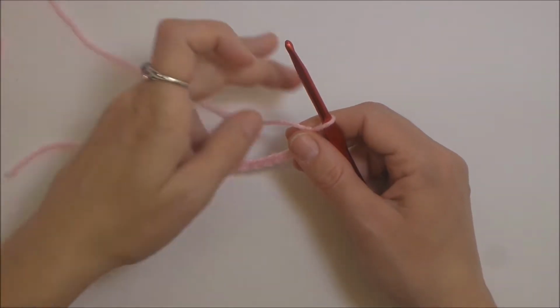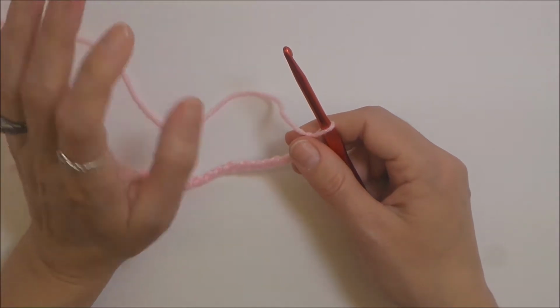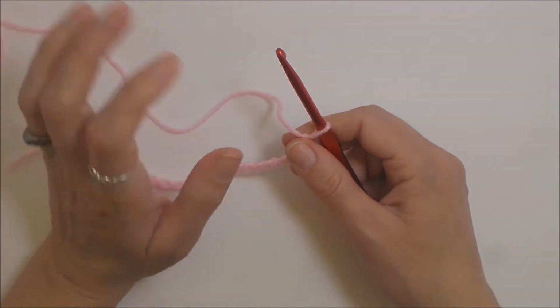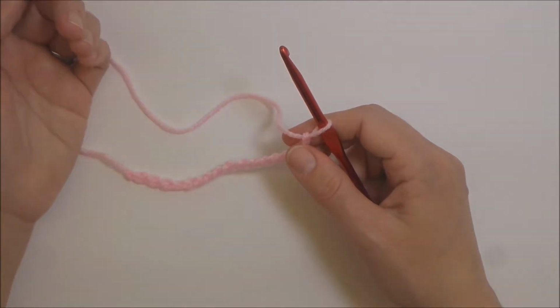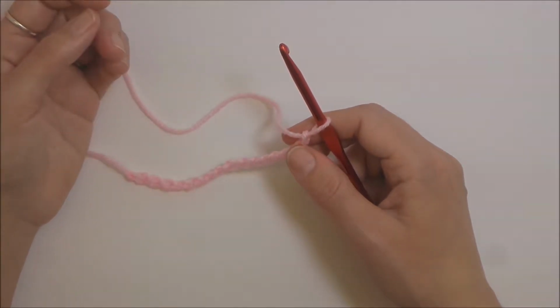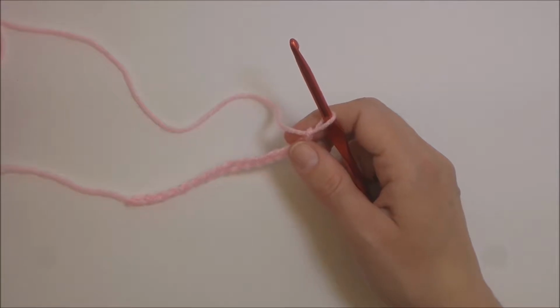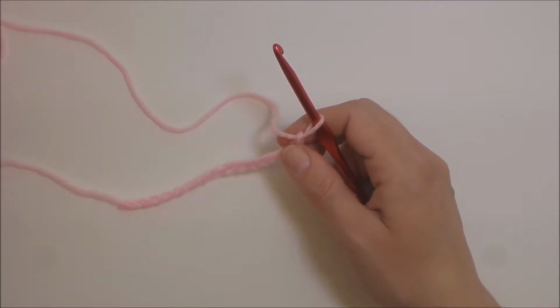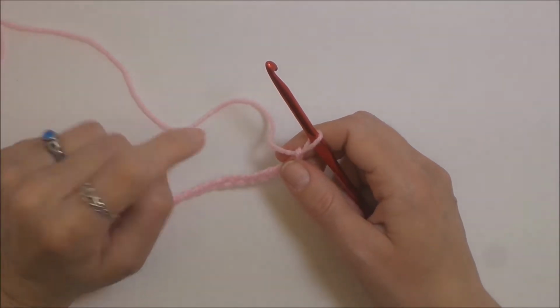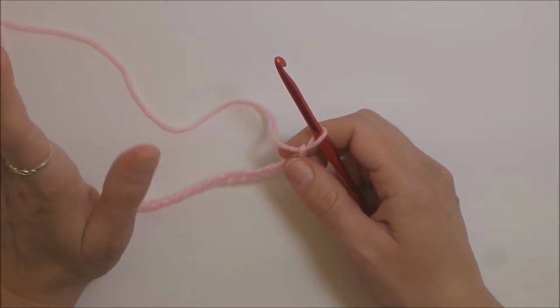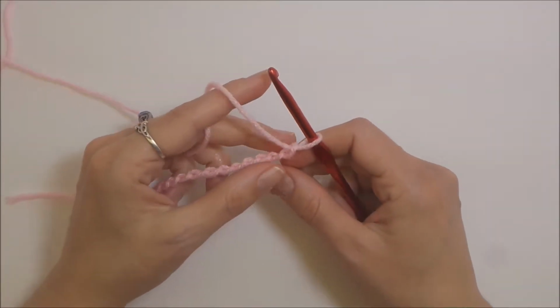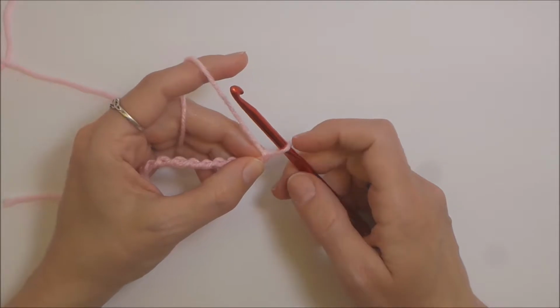Now, I don't do any chain 2s or chain 3s. If you look up a chart for this pattern, you're going to see that they have you add an extra, I think it's 2, to the beginning chain. I don't do that because I go directly into the stitch that I'm working.